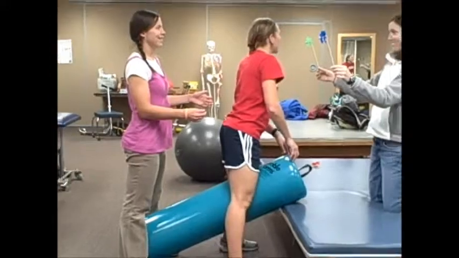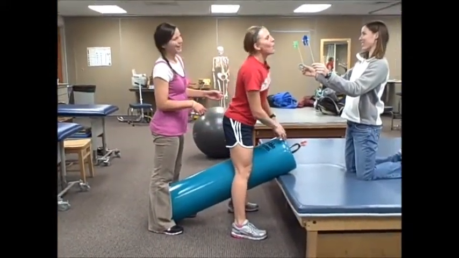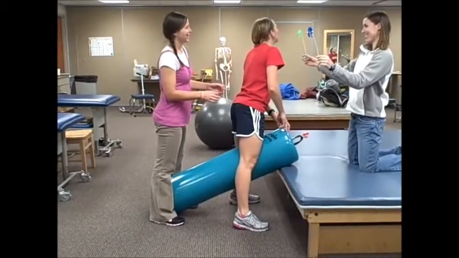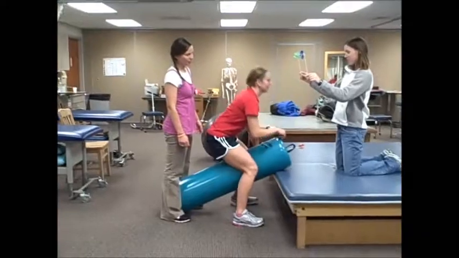For the pediatric patient, once they stand, they get to blow a toy windmill. The therapist stands behind the patient to provide support if needed. The patient's mom is involved by holding the toy.